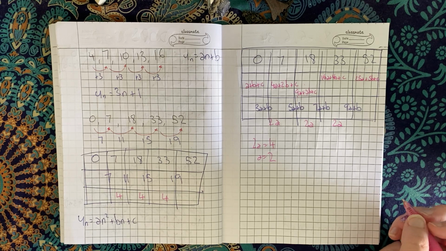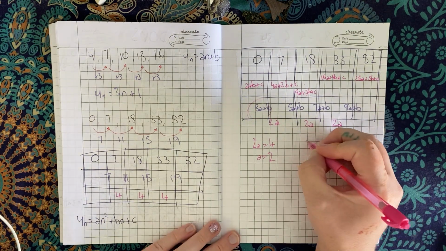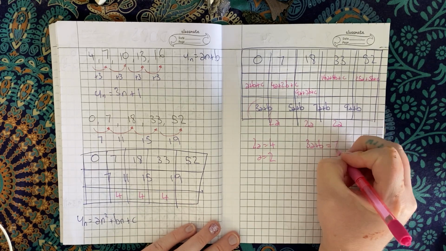I had over here, what have I got? I've got 3a plus b, so let's take that. So 3a plus b, and I know that that equals 7.